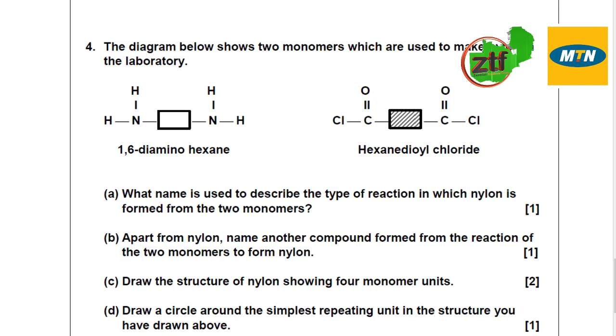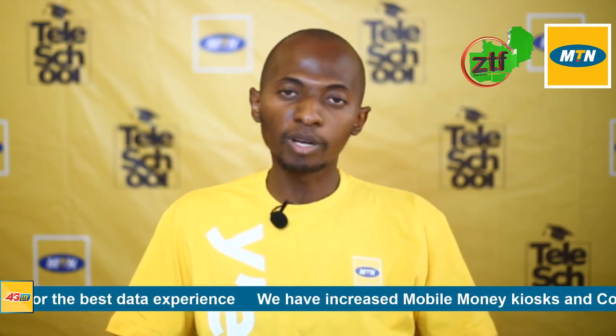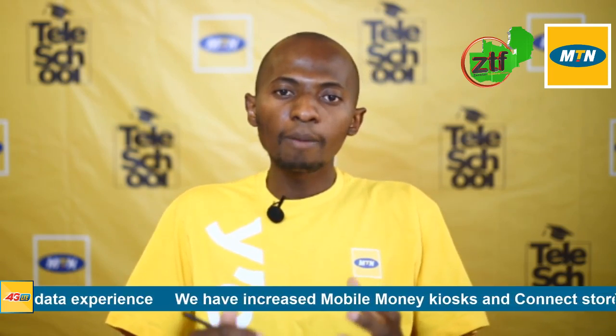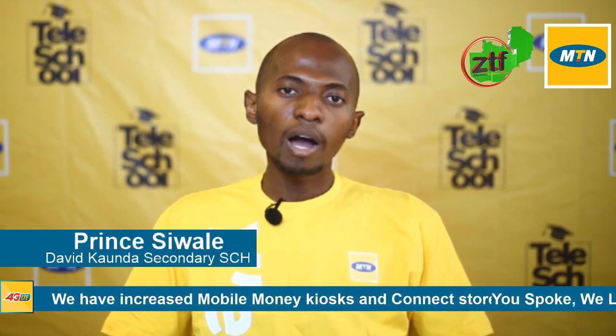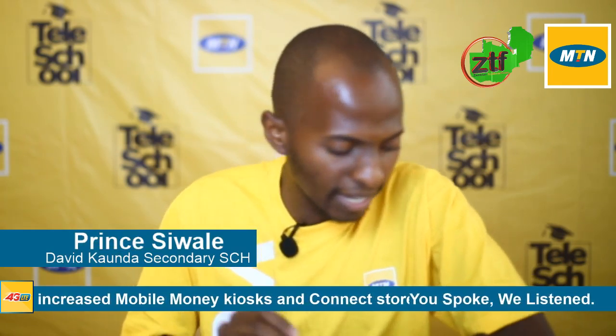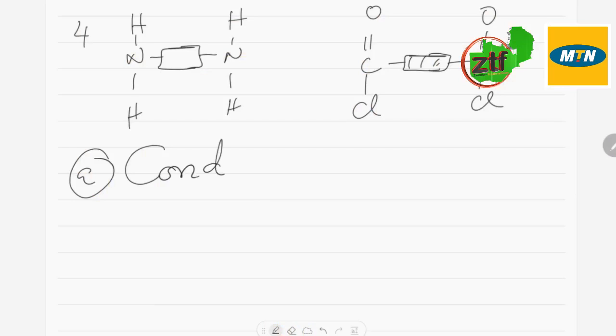There's addition polymerization, which we've already discussed, and the other type is condensation polymerization. It's a type of polymerization in which a polymer is formed by elimination of small molecules such as water, ammonia or hydrogen chloride. So in this case, the type of polymerization is condensation polymerization.